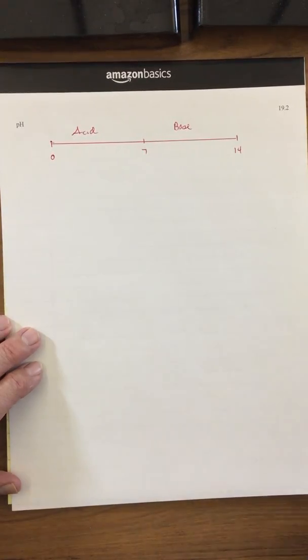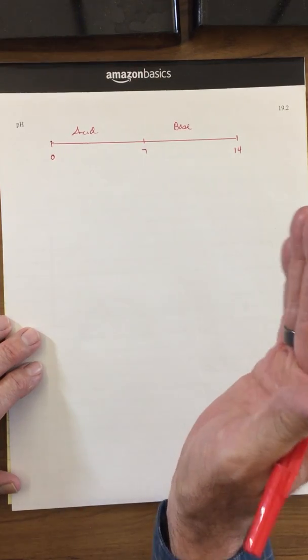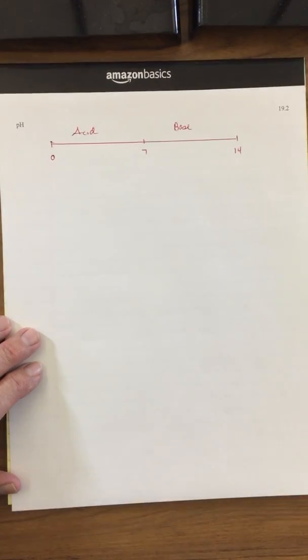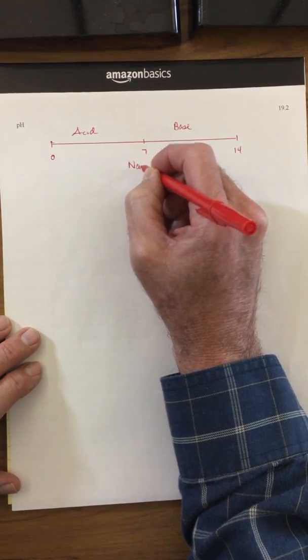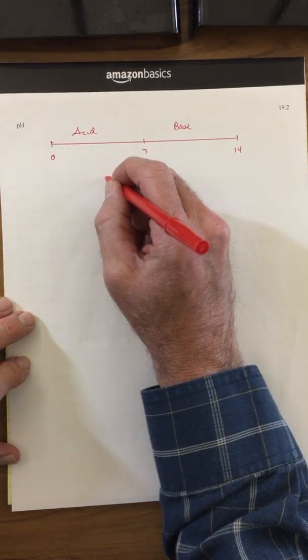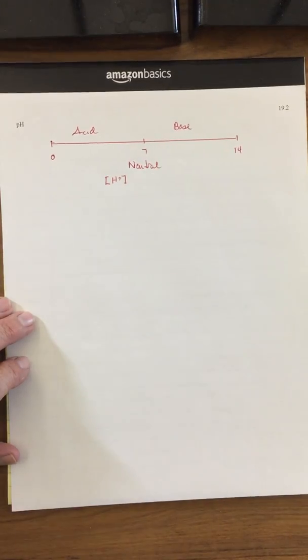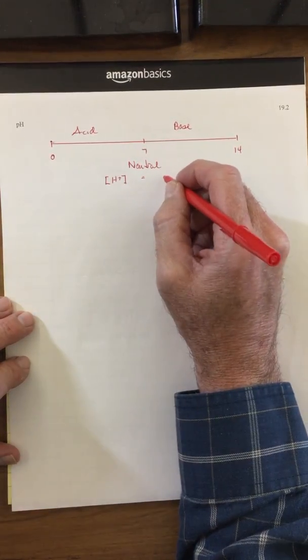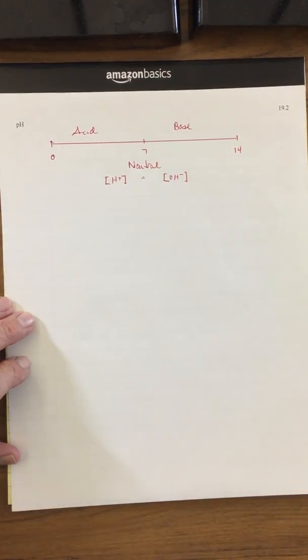When we talk about being right in the middle, it doesn't mean that you lack acid or that you lack base. It means that you have an equal concentration of both acids and bases. So this is going to be neutral. And when you're neutral, your hydrogen concentration is going to be equal to your hydroxide, or OH, concentration.